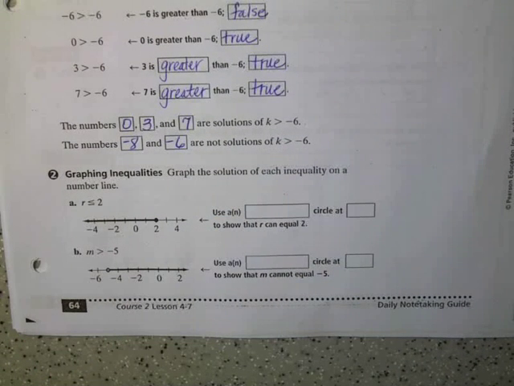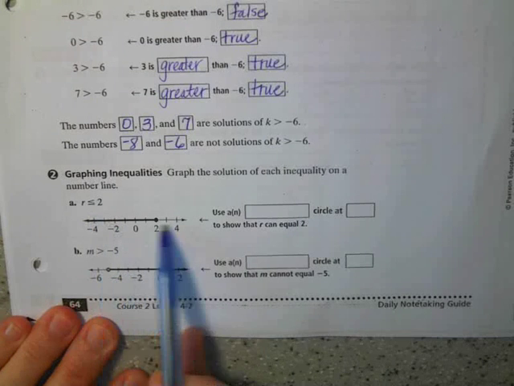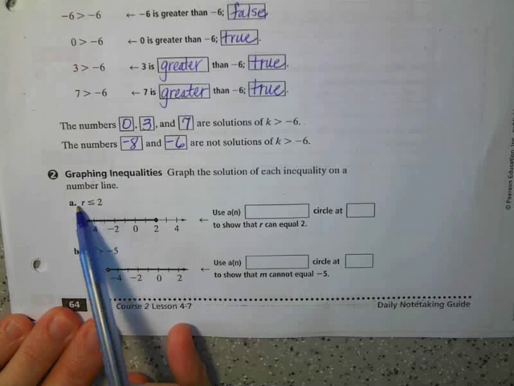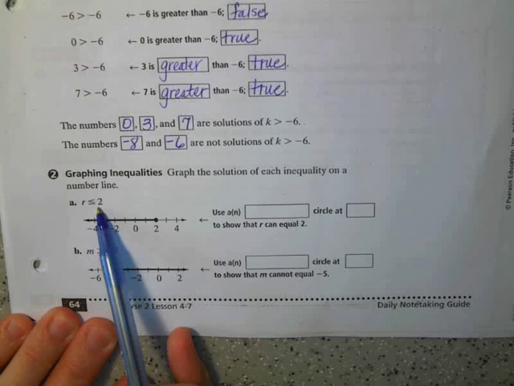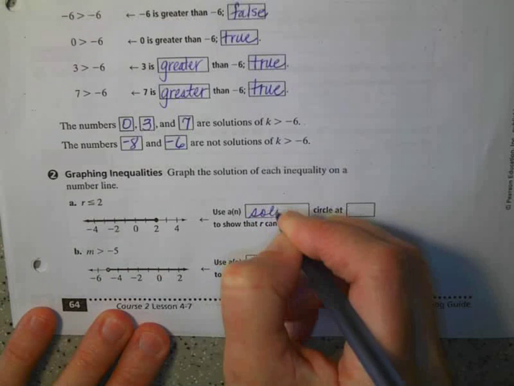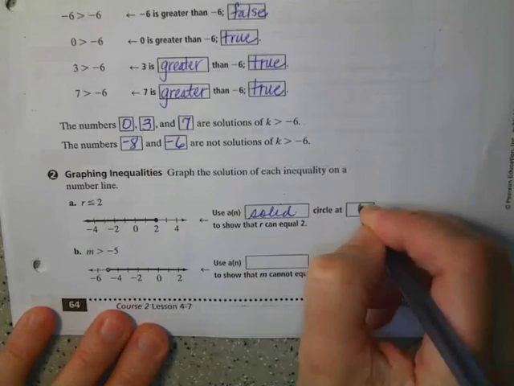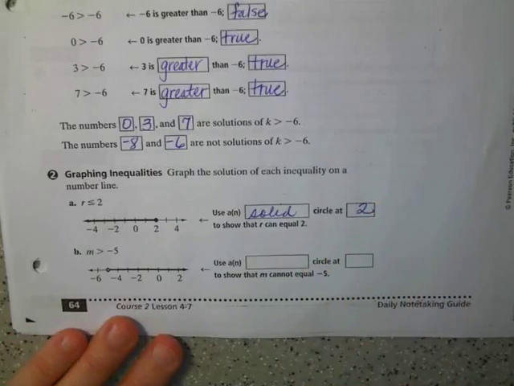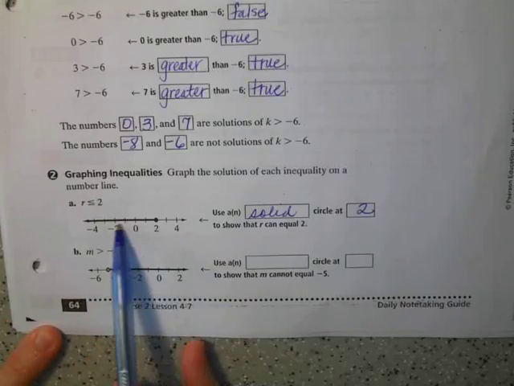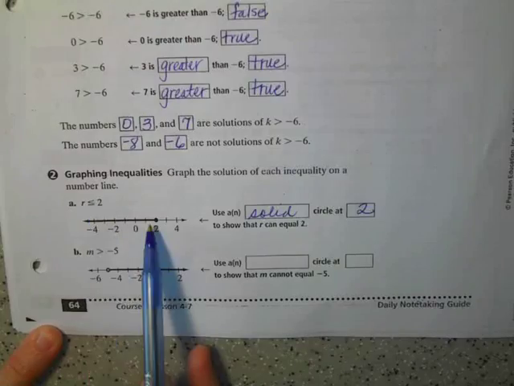Okay, let's look then at graphing inequalities. Graph the solution of each inequality on a number line. Here they've actually already got the graphs done, but pay attention to what's going on and let's examine these. We have r is less than or equal to 2. So we're going to use a solid circle at 2 to show that r can be equal to 2. We also shade the number line to the left because it wants numbers less than 2.